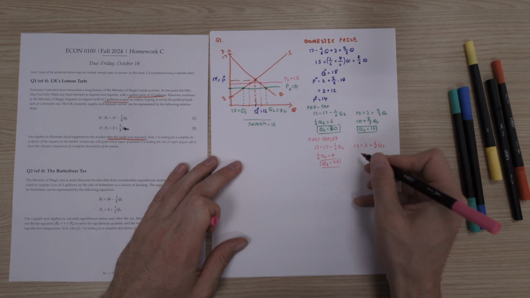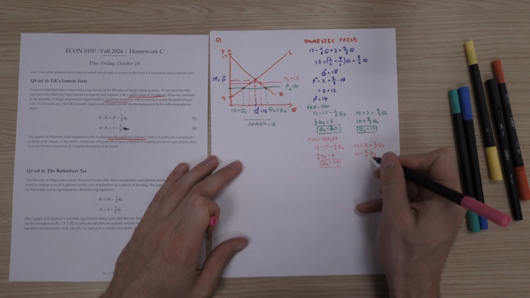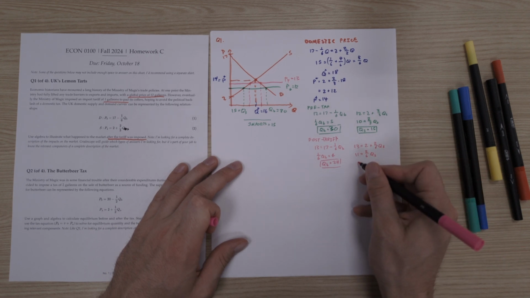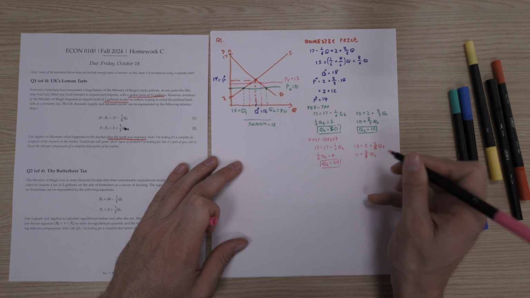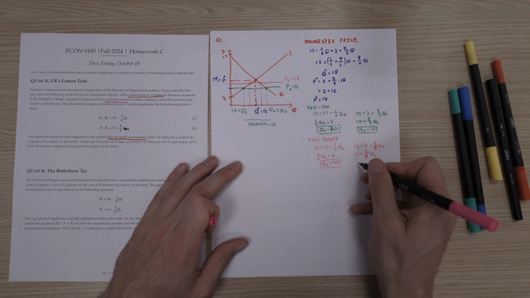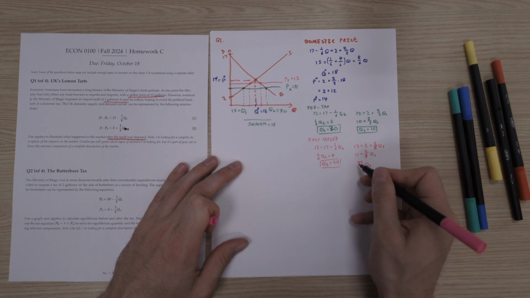So this is 11 is 2 over 3 QS. So this is going to be a fraction. So this is, hold on, 2 over 3. So this is 33 over 2 is our QS.